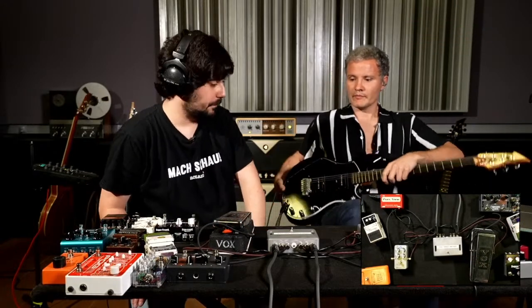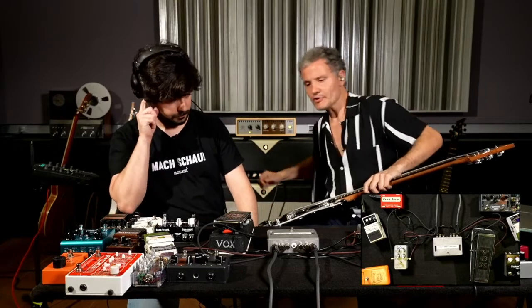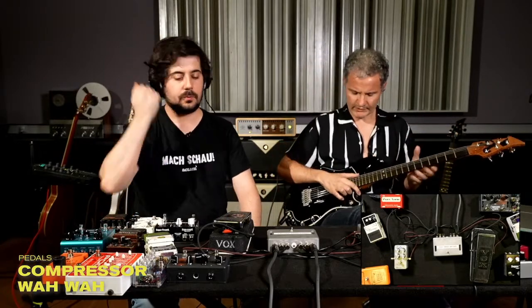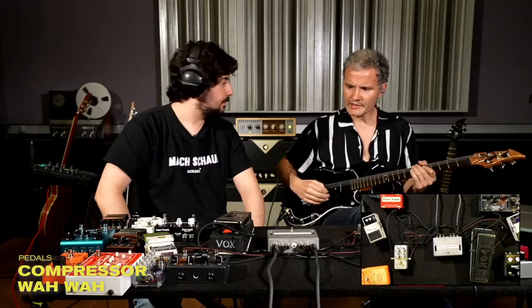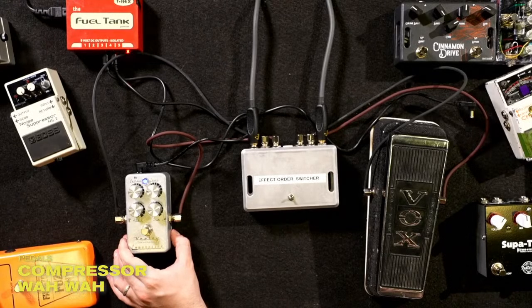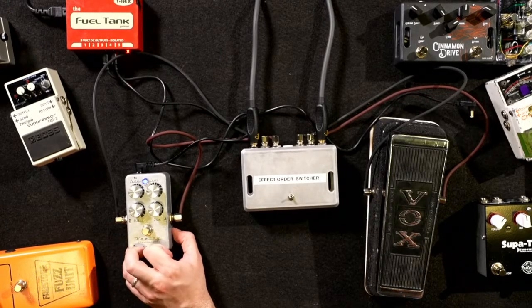Can you plug it? So this one is a vintage box wah. This is a vintage box wah from the 70s. Nice. And this one is a Keeley compressor, the C4, the one with four knobs. It's a really great pedal.